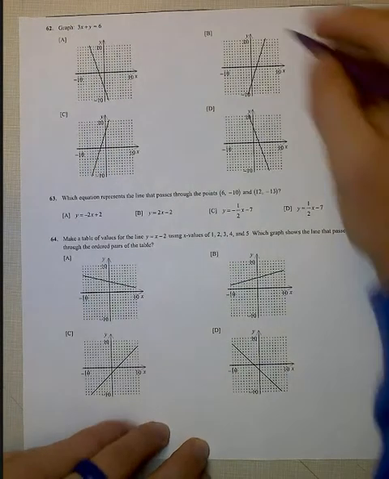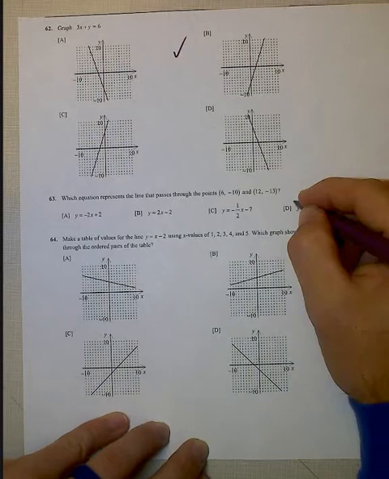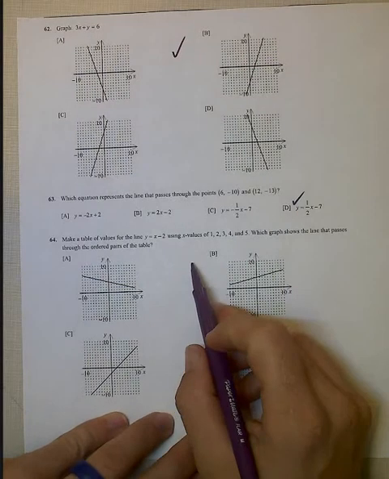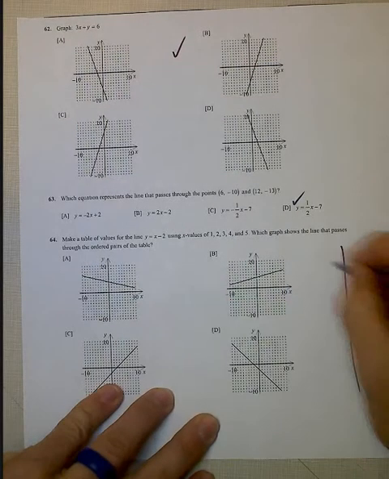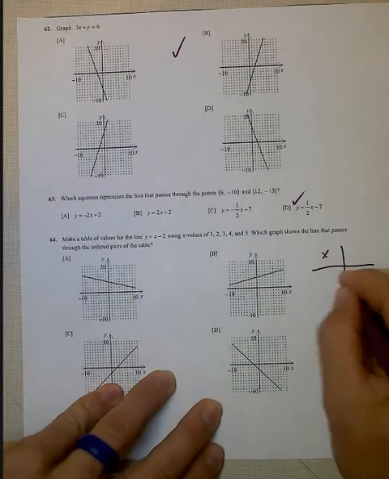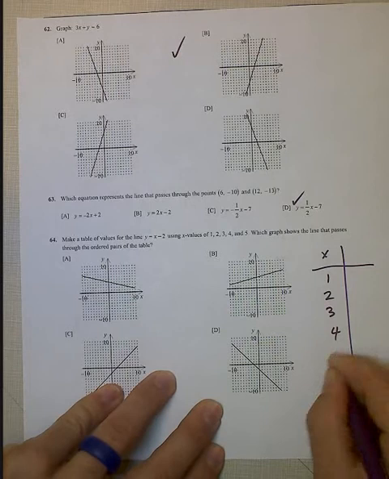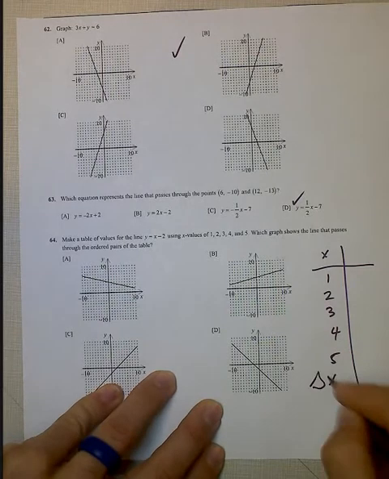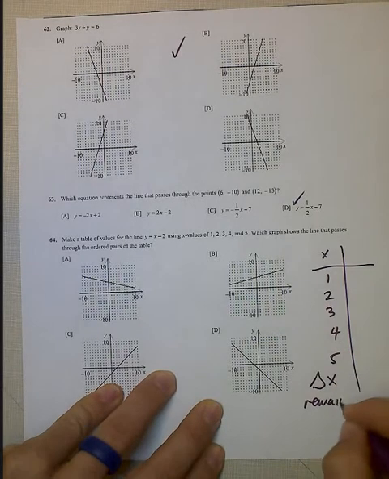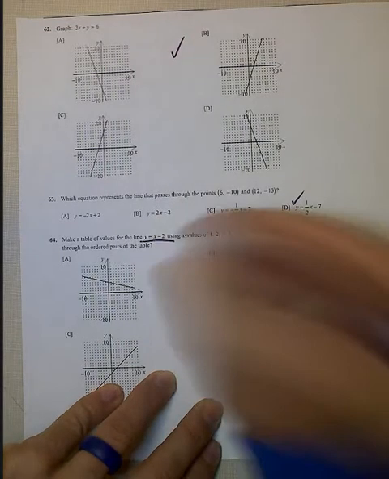We've done one of these. This is good. I like this one here, 64, basically because they're not providing you with a table, but they're telling you to solve for 1, 2, 3, 4, and 5. I like this because the change in x remains the same. And it gives you this function we're plugging into here.